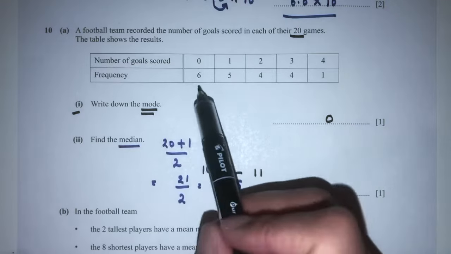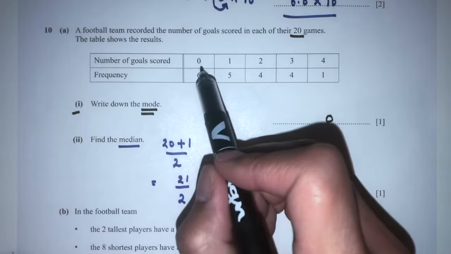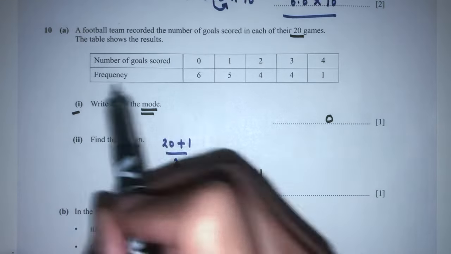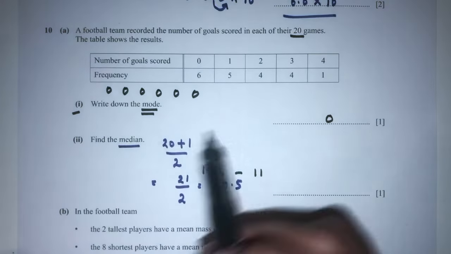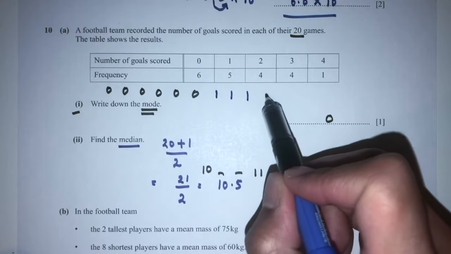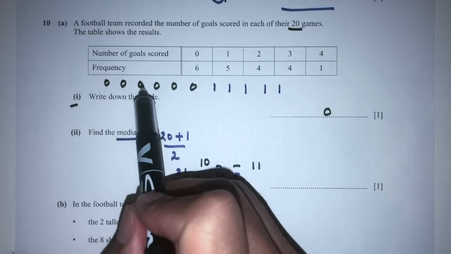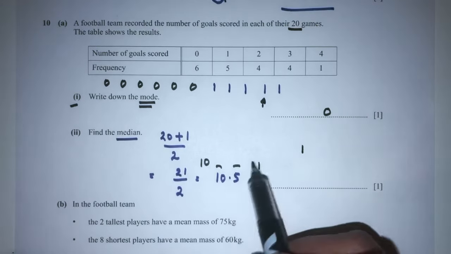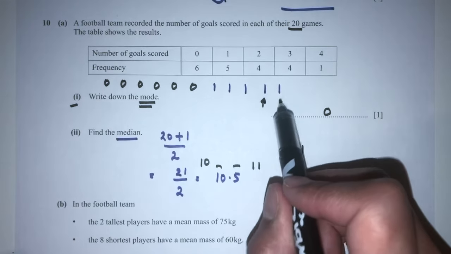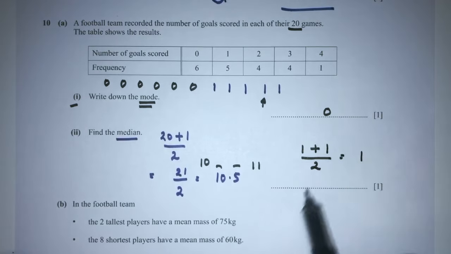Now one thing we can do here, we can write this down. I just want to show you guys how I found this. Okay, we know we have 0, we have 6 zeros, so we have 1, 2, 3, 4, 5, 6. And then we have 5 number 1. 1, 2, 3, 4, 5. So if you were to count, where is the 10th value? 1, 2, 3, 4, 5, 6, 7, 8, 9, 10. This is the 10th value. Where is the 11th value? The 11th value is also 1. Average will be divided by 2. That should be 1. So your answer is 1 for the median.